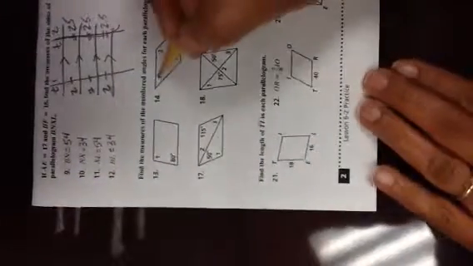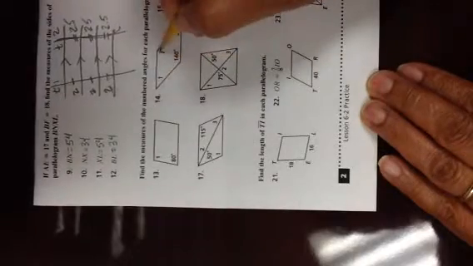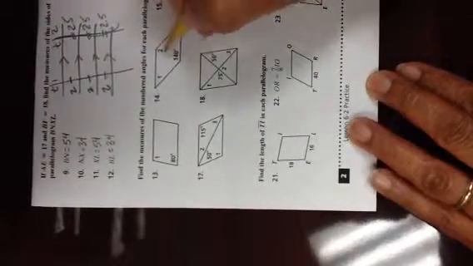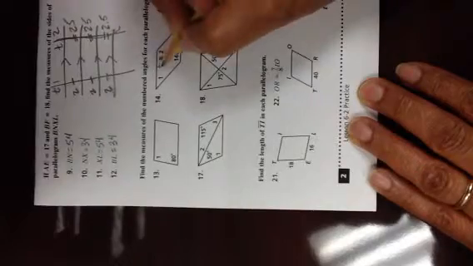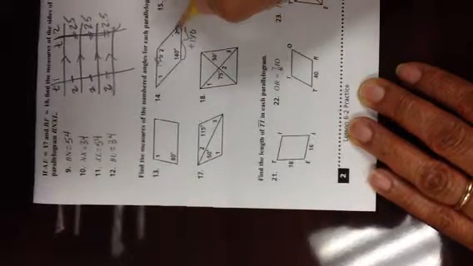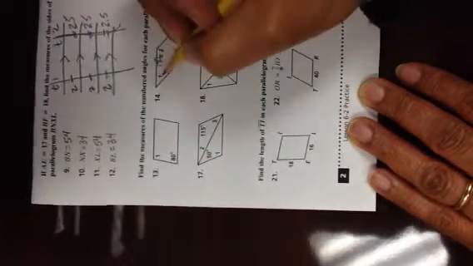Let's look at the bottom. Go down so we can see a little bit better. If we look at these bottom problems, we talked about how opposite angles of a parallelogram are congruent. So in this case, 2 would be 140. We talked about how consecutive angles have to add to 180. So if this is 140, this must be 40 degrees, and this must be 40 degrees.